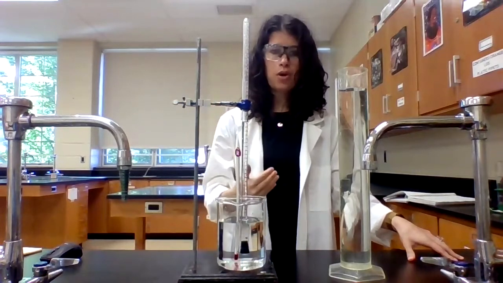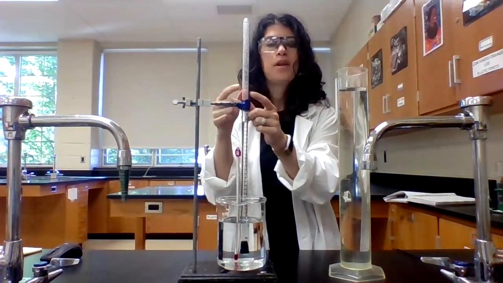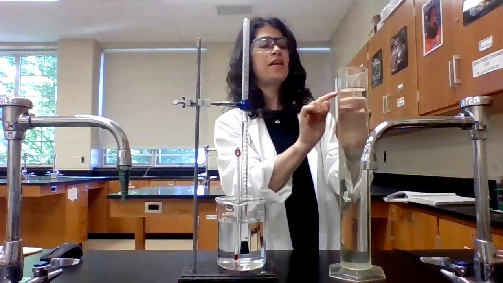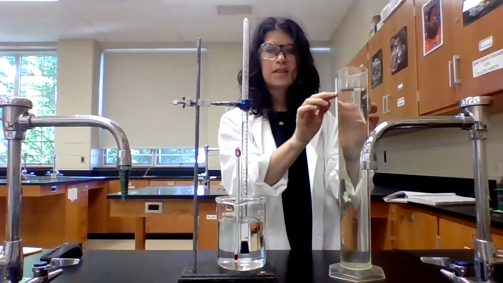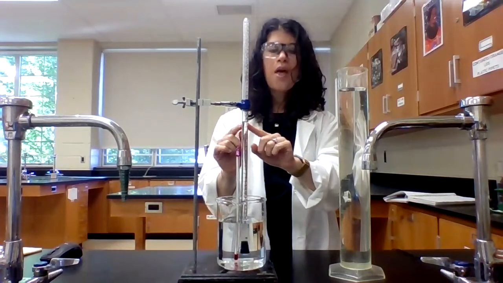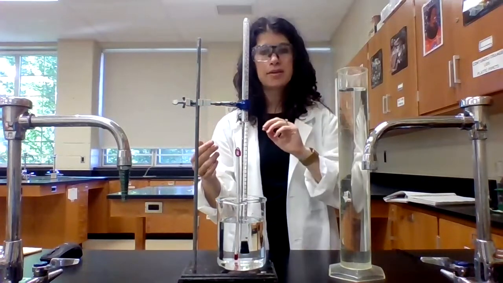So I need to know that the pressure of the room is the same as the pressure inside the eudiometer. Now, how am I going to know that they're the same? Well, the atmospheric pressure that's pushing down is affecting the level of water in the graduated cylinder. So if this level of water is at the same height as the level of water inside the eudiometer, then I know that their pressures are the same, and then I can record the volume of the hydrogen gas.